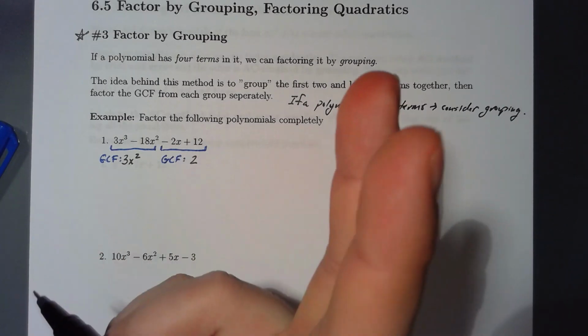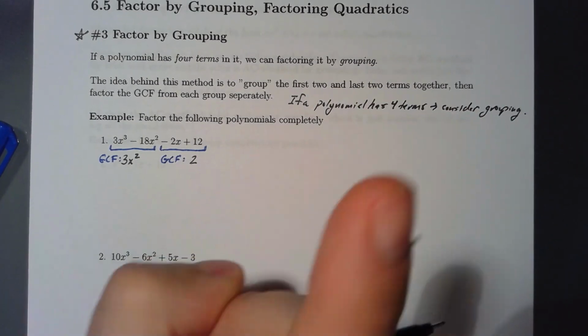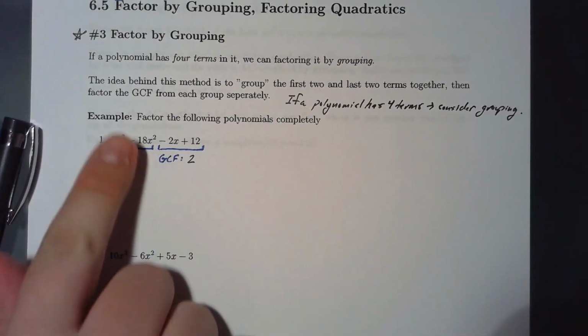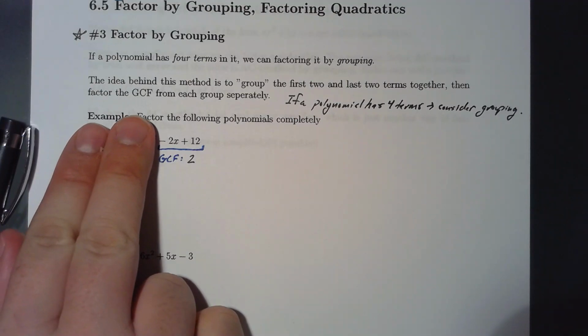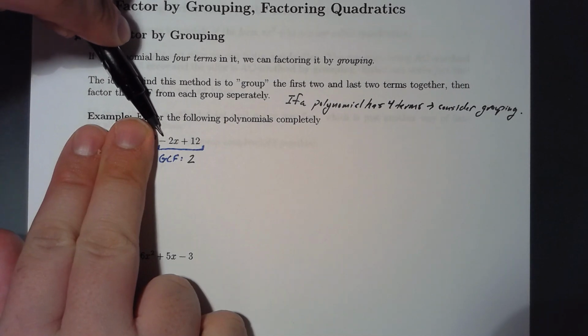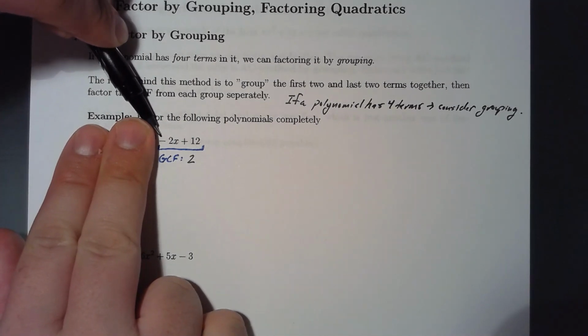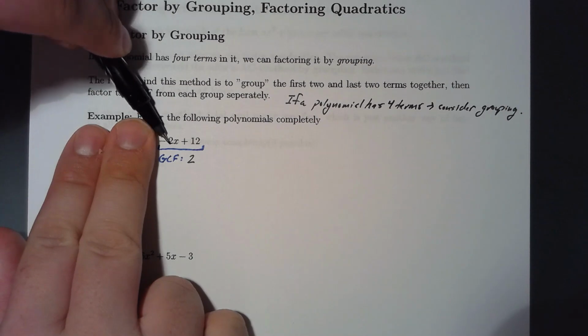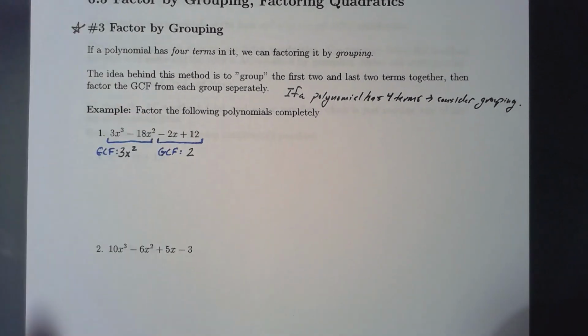Now, is it 2 or is it negative 2? Since we're looking at the second group here, we're considering that group separately. Remember, as we saw in the previous section, if your leading coefficient is negative, you have to factor out that negative along with it. So I have negative 2x plus 12, not just positive 2x plus 12. Because there's a negative here, I'm going to factor that negative along with this GCF.